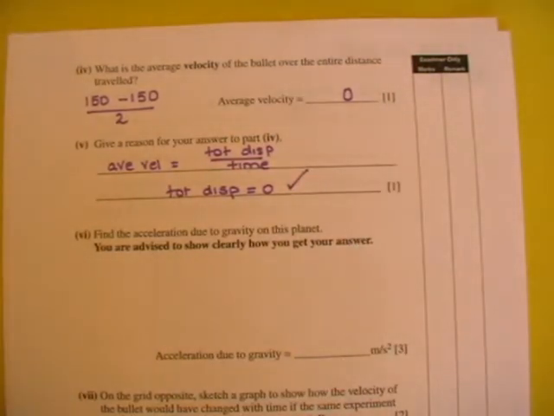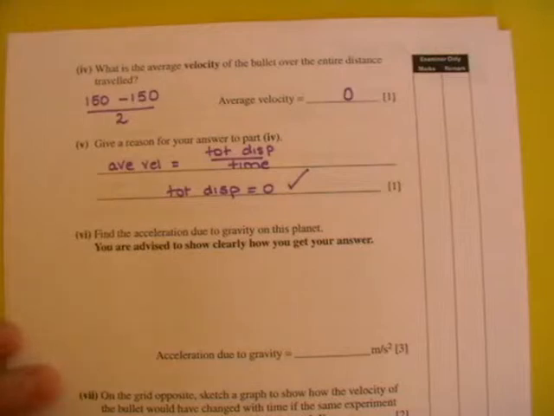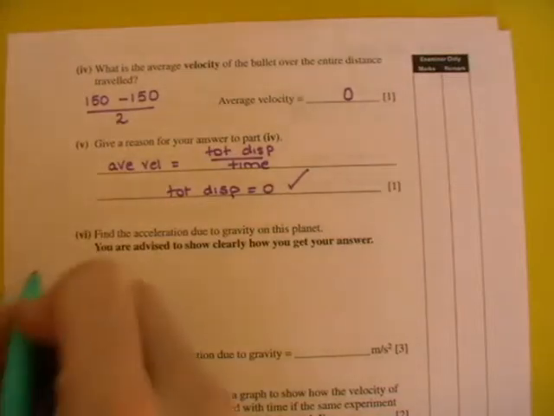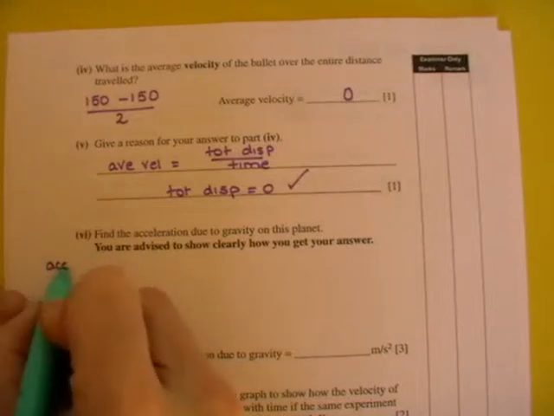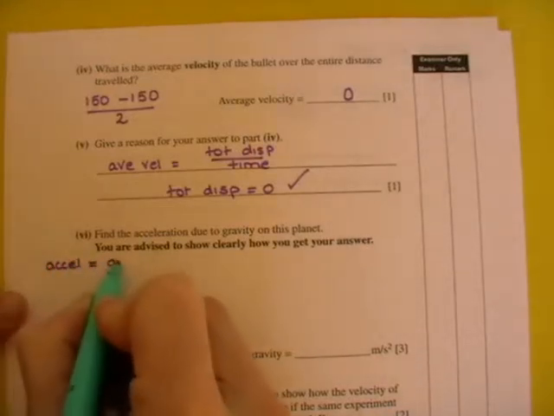Find the acceleration due to gravity on this planet. Now, it was really easy when you read this question to assume that the planet was the Earth, but it wasn't. So you have to find acceleration due to gravity. You can do it whatever way you want. You can use an equation of motion, or you can just use the gradient of the graph because it's a velocity time graph. I'm just going to use the gradient of the graph.